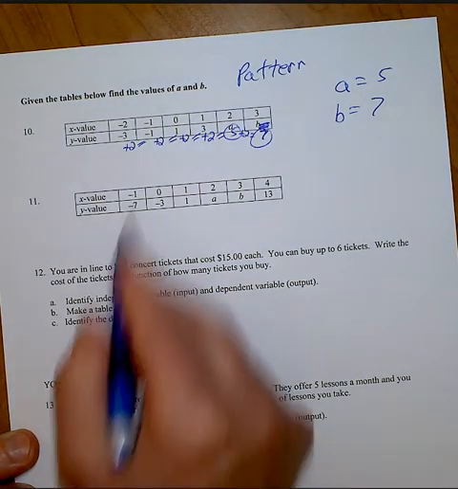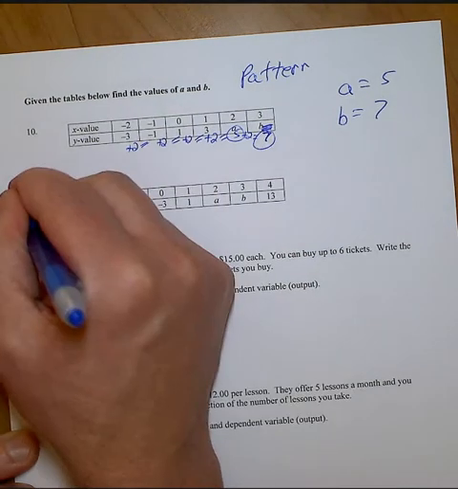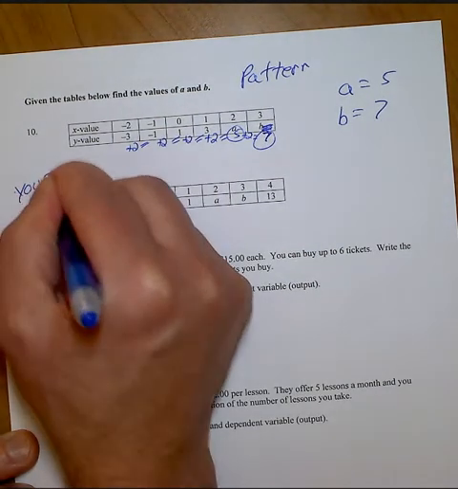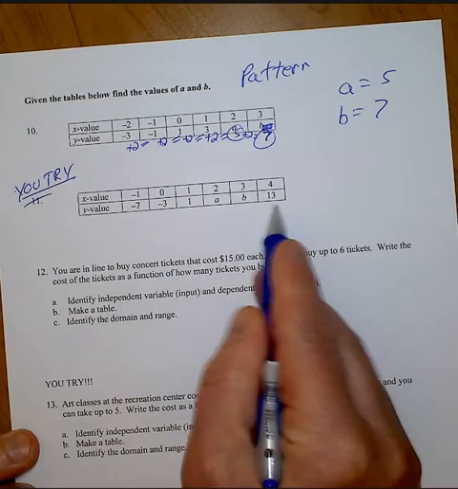So we're just looking for that pattern. 11 is going to be a You Try. You guys try that, find that pattern.